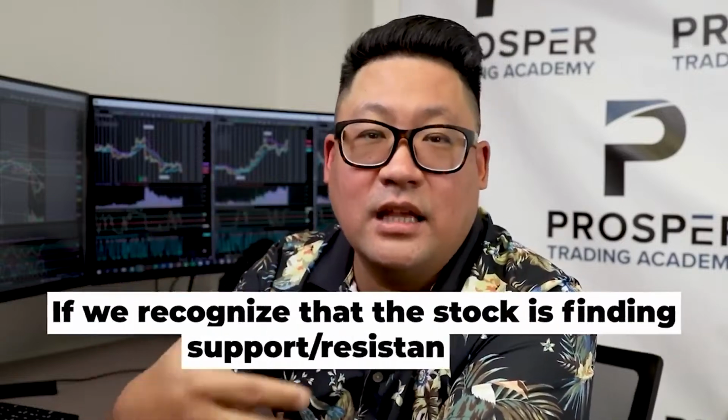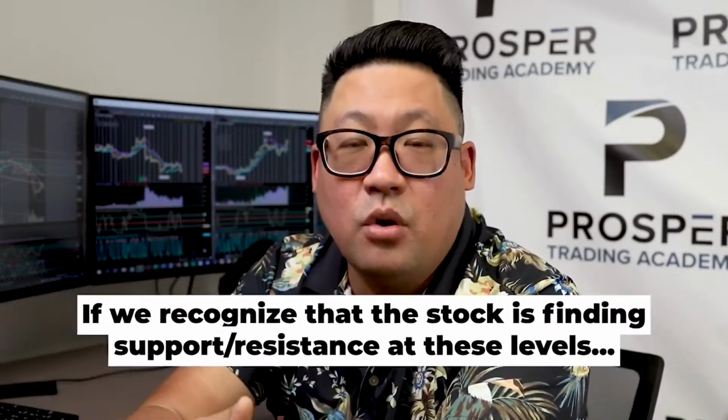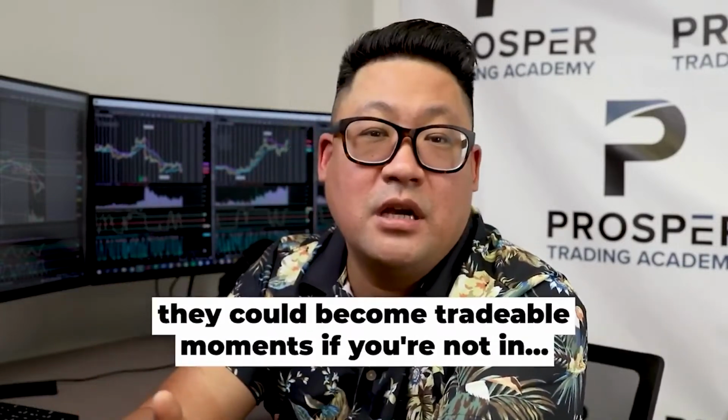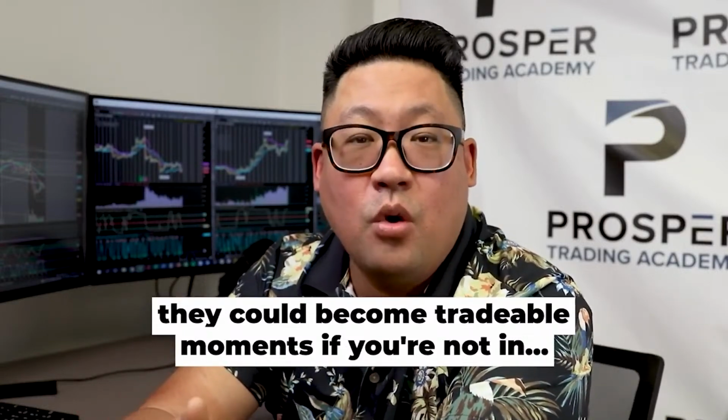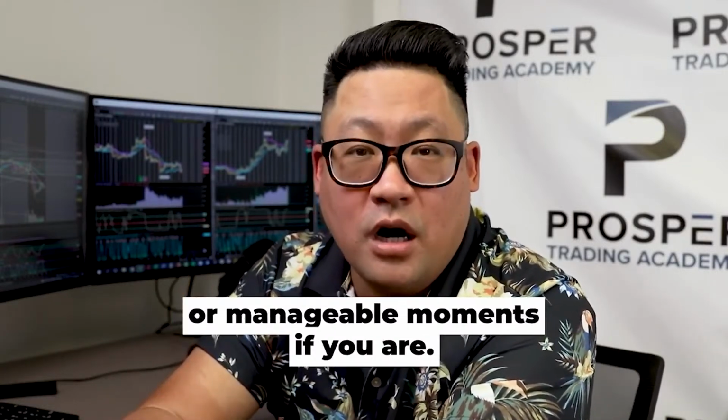So that is going to be important, because if we recognize that the stock is finding support or resistance at these levels, they could become tradable moments if you're not in, or manageable moments if you are. Obviously, when you're buying and you have all these moving averages below you, you could view that as a safety net. There are all these levels where you could see buyers come in to prop the stock price up before it could stop you out, etc. And it's the same thing if you're shorting into those levels. If you start seeing that support, you may need to clear out your position because you may have actually found a bottom in the stock price.